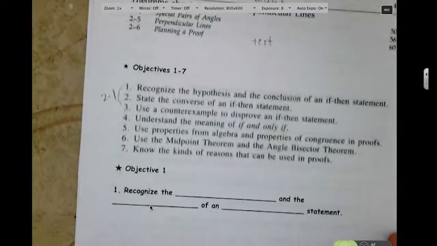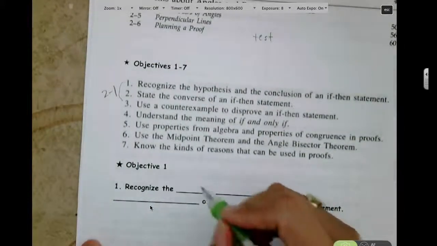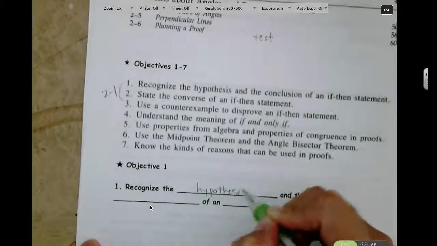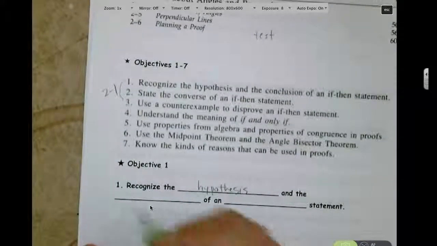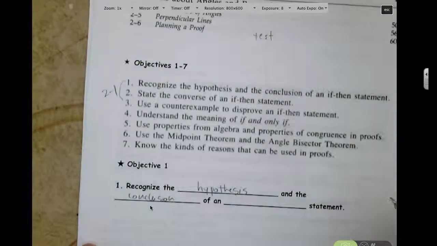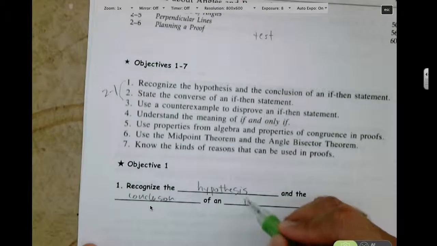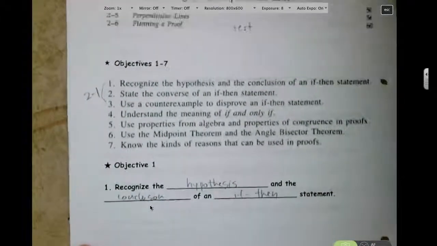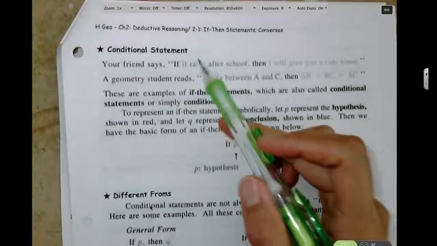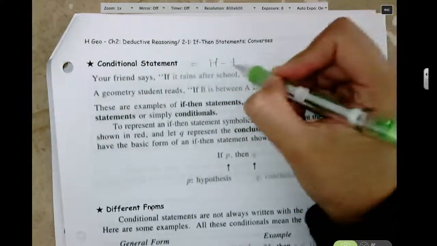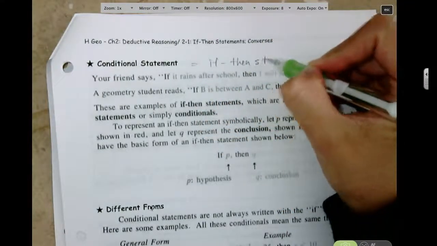Okay, so objective 1: recognize the hypothesis and the conclusion of an if-then statement. Okay, so conditional statement is the same as if-then statement.